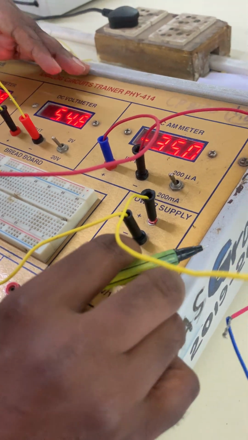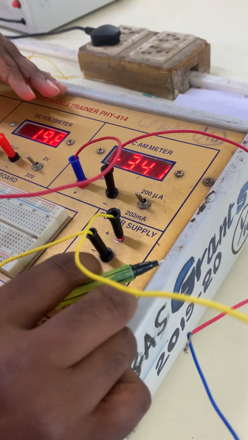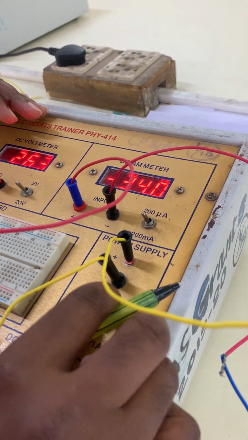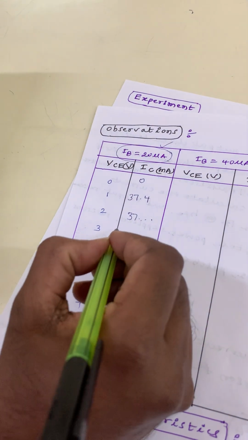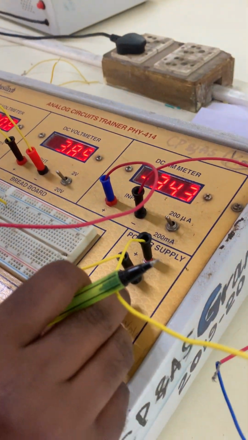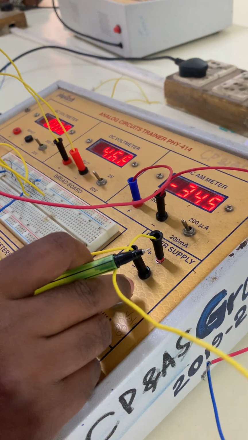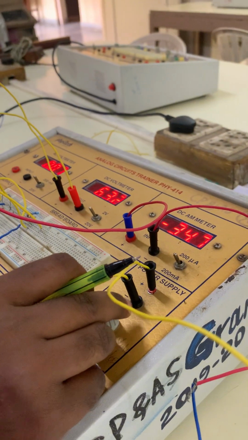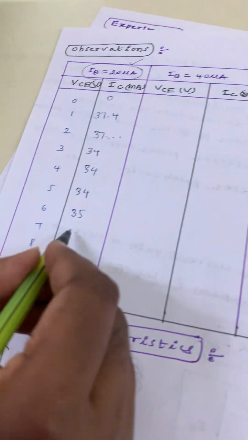Once you see here how it is coming: 1 volt we apply, 2 volts we are applying, and for 2 volts also we are getting the same thing. For 3 volts, how much? 34 we are getting that value. For 4 volts you see 34 only, for 5 also 34 only. For 6 you are getting 35, for 7 you are getting 35, and for 8 also.